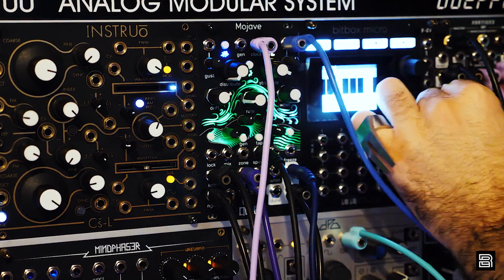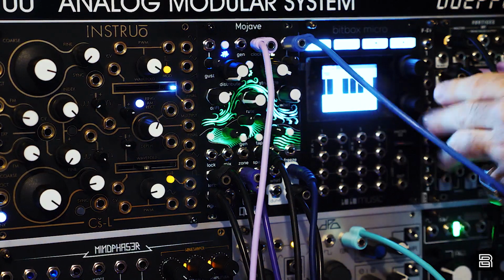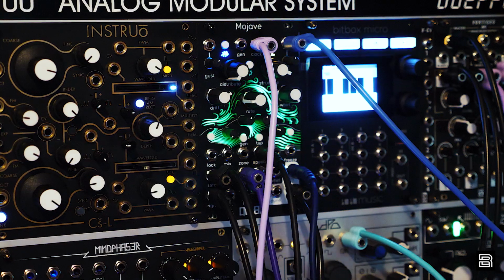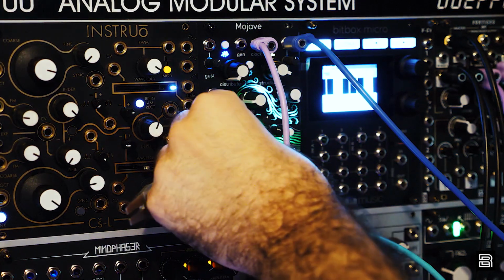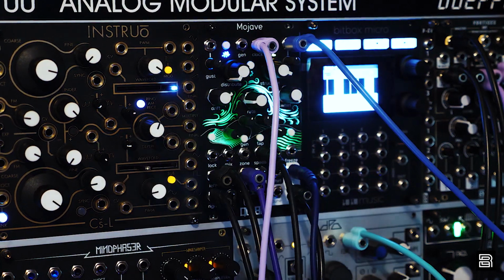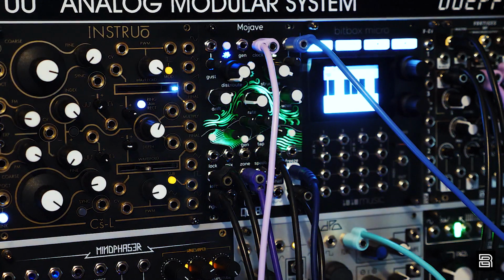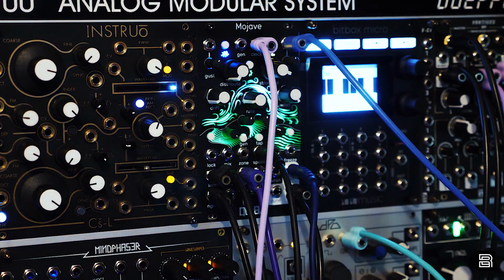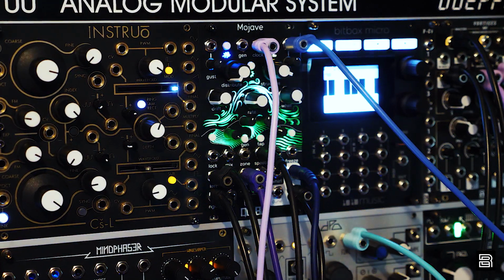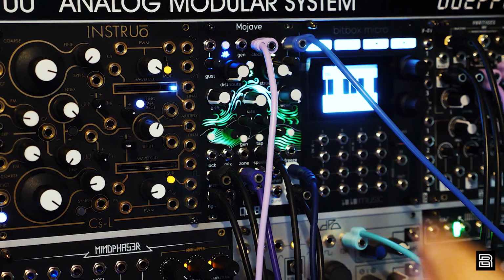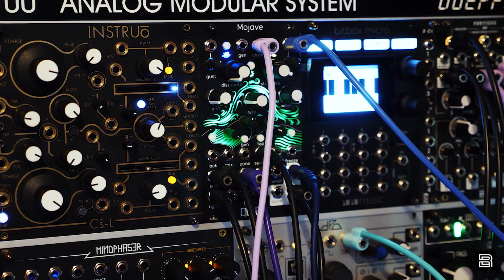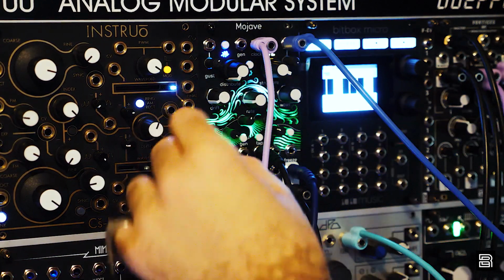So let's try with the Morphogene now. And this is what's going into it. Nothing else. It just makes some crazy sounds. Wow. And you can hear it still has some of the drums left in the buffer, because there are no drums going through right now.